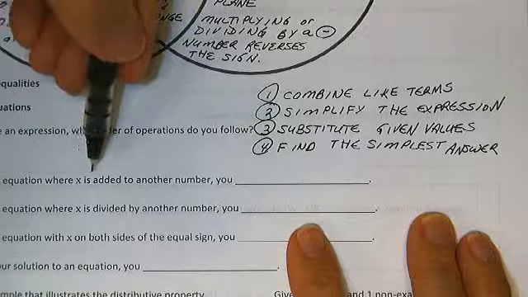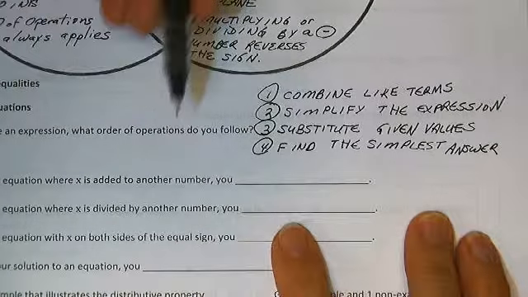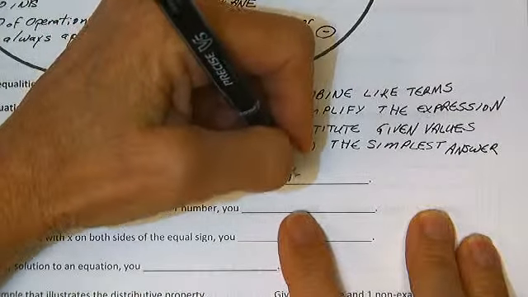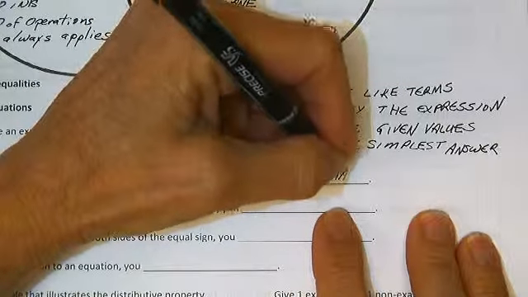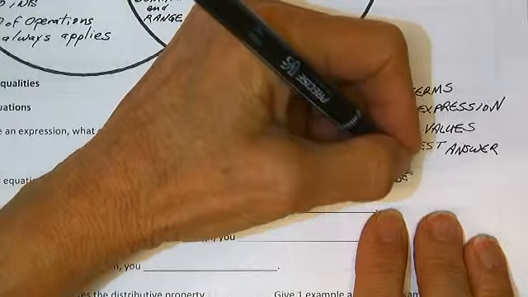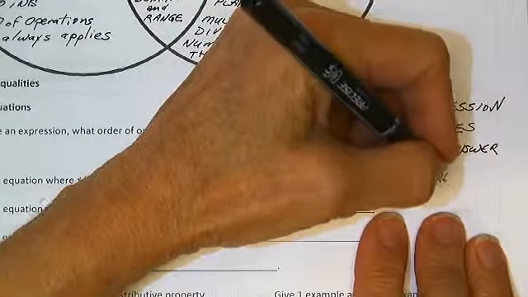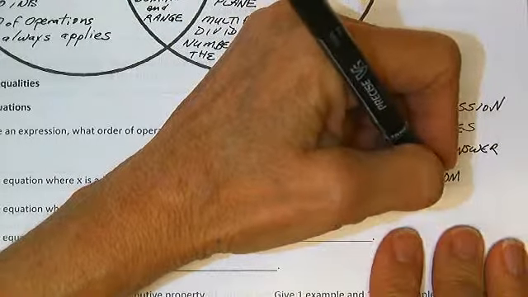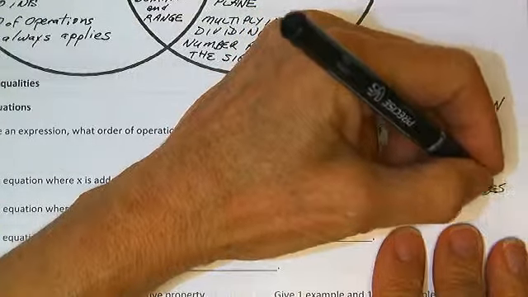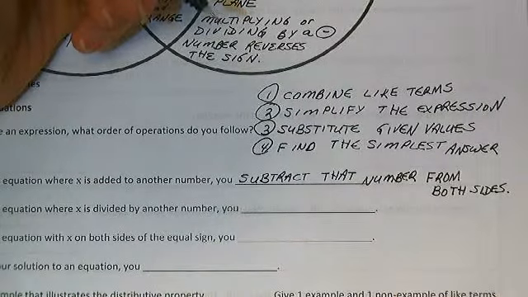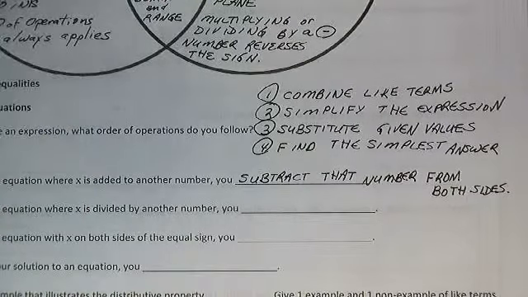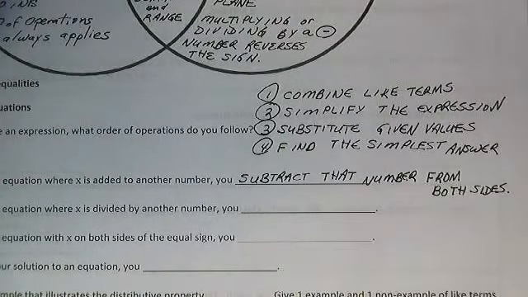To solve an equation where x is added to another number, you subtract that number from both sides. And remember, it has to be from both sides. If you subtract a quantity from only one side, you are changing the relationship from an equation to an inequality, and we just can't do that.